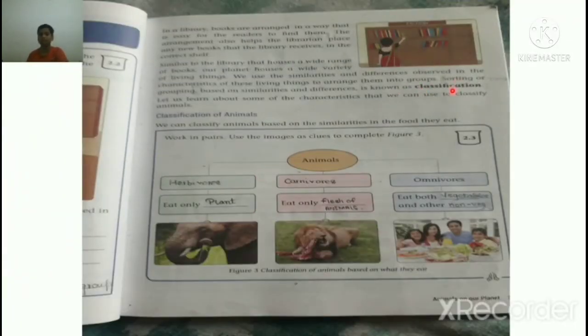Now comes the topic classification. These paragraphs are also related to the classification, so we do not need to read these paragraphs. So what is the definition? Sorting or grouping based on similarities and differences is known as classification. As you can see in these photos.